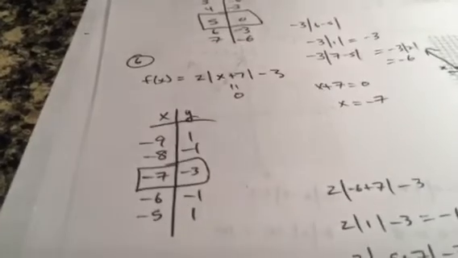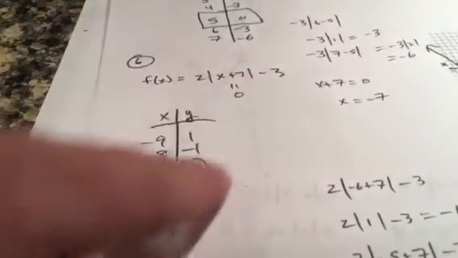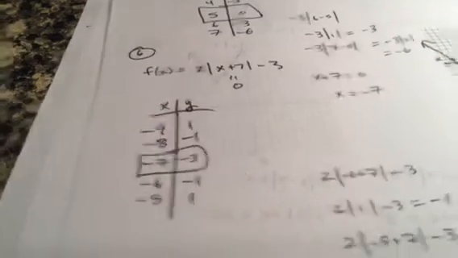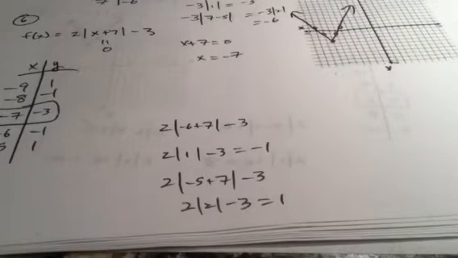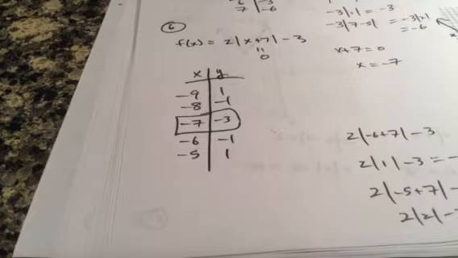Here's 6. Set x plus 7 equal to 0. Get x is negative 7. Left with this negative 3. 1 to the left, 1 to the right. 2 to the left, 2 to the right. Plug negative 6 in. Plug negative 5 in. You get negative 1, then 1. Because of the symmetry, those are your values there. Again, whatever you plug, if you're 1 to the left of the vertex, that's the same y value as 1 to the right. 2 to the left of the vertex, same value as your 2 to the right. Same y value, that is. There we go.